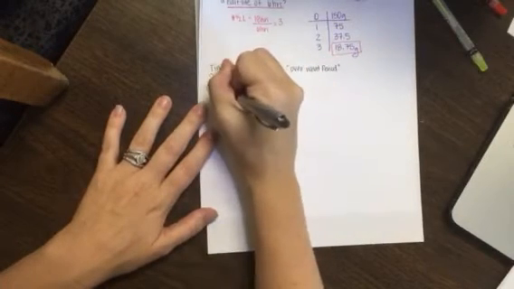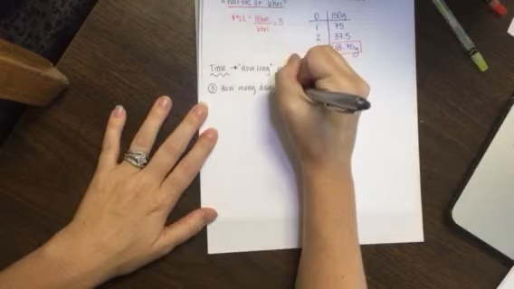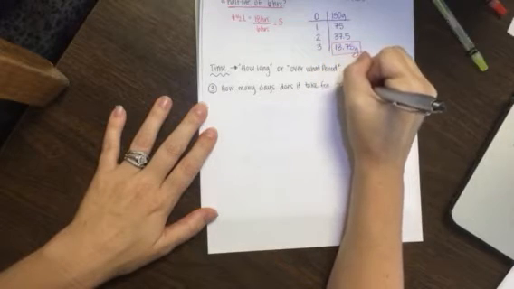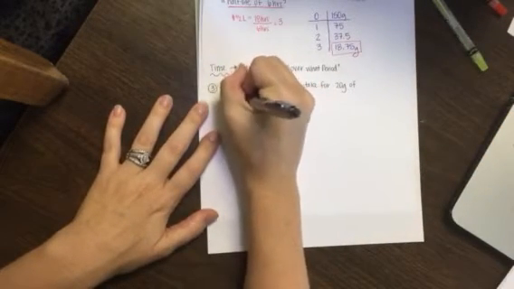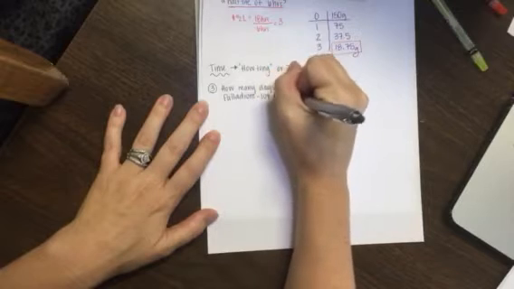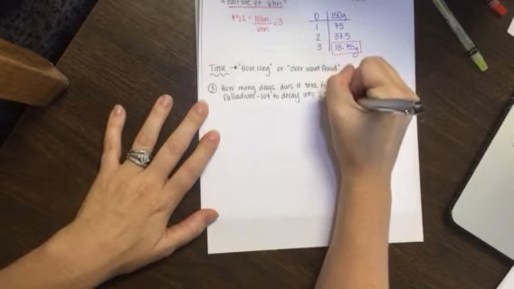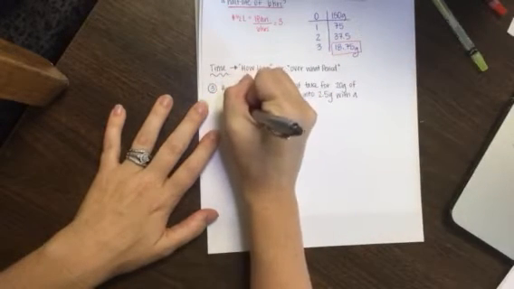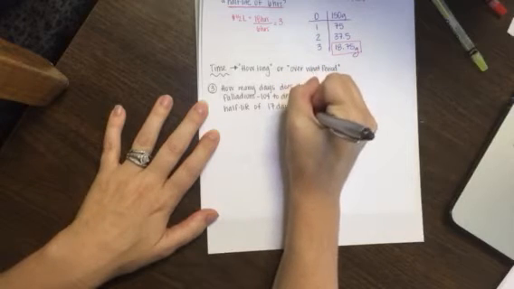Number 3 says, how many days does it take for 20 grams of palladium-104 to decay into 2.5 grams with a half-life of 17 days.